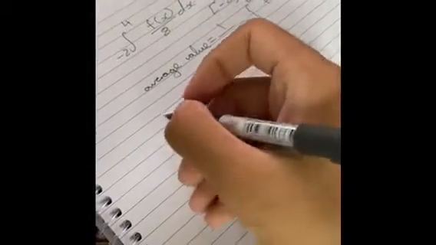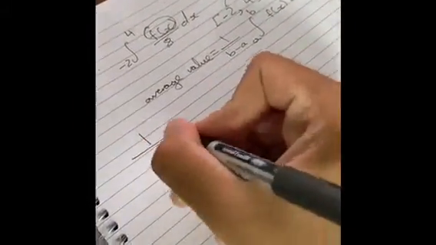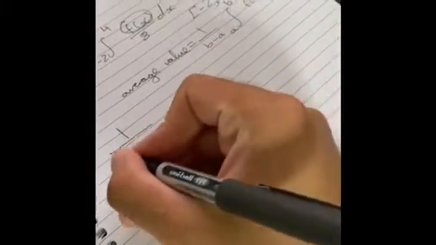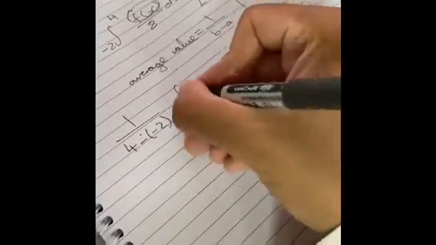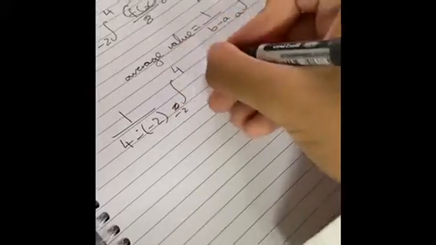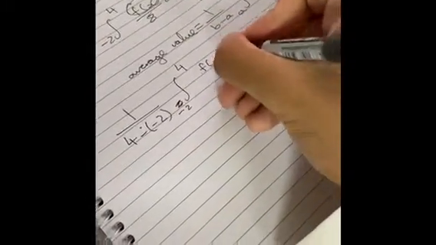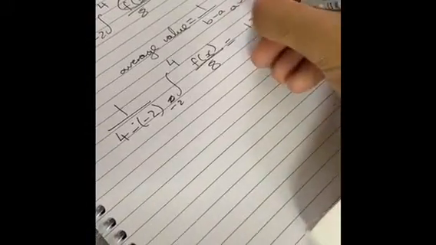We can use the average value formula. The question wants us to find the value of the integral of f of x, and by using this formula we can find it. So 1 over 4 minus -2 multiplied by the integration from -2 to 4 of f of x over 8, which equals 12.